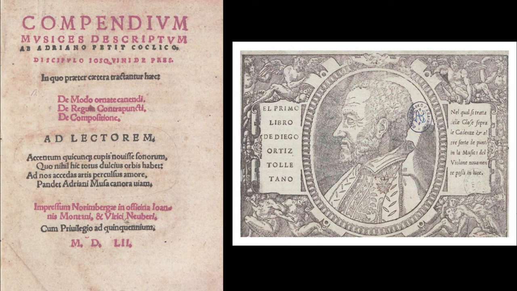On the left here is the title page of Compendium Musices, published by Adrian Petit Coclico in 1552. One of the chapters in the treatise, entitled Concerning Refinement and Ornamentation, includes embellishments to several compositions, one of which, the chanson Languir me fait, we will look at and hear momentarily.